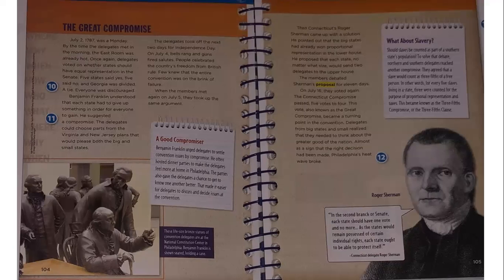Benjamin Franklin understood that each state had to give up something in order for everyone to gain. He suggested a compromise. So this is the meaning of a compromise. All right. Here the phrase is written for you. This is used as a context clue. The word compromise here is preceded by give up something in order for everyone to gain.